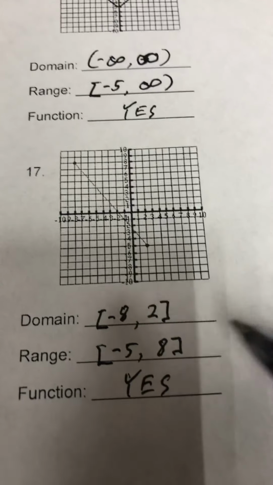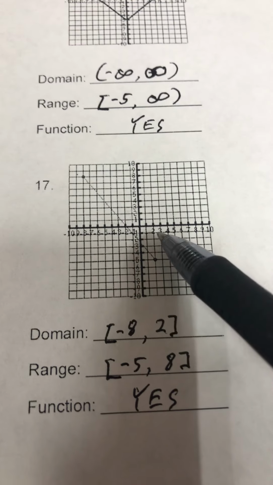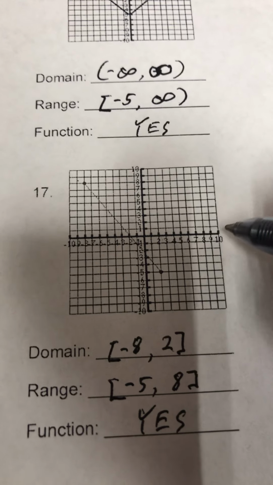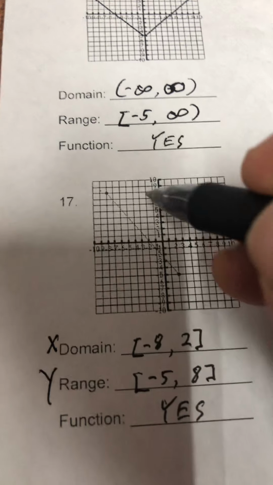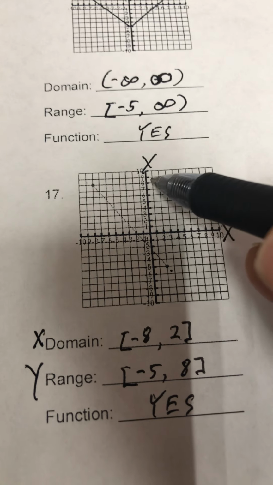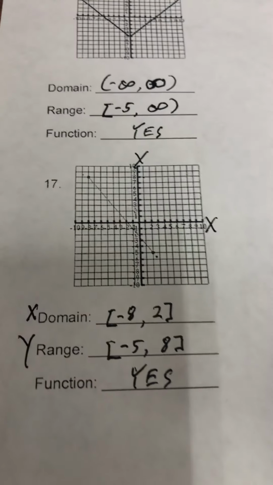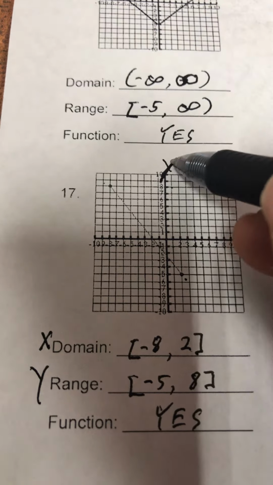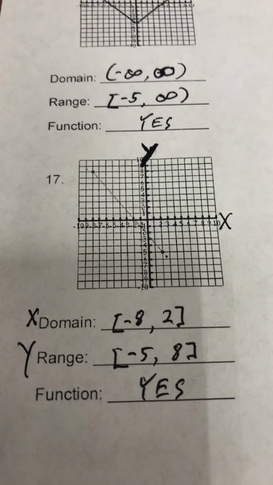Number 17, it starts at -8 in the domain, and it ends at 2 in the domain, which is, remember, the x values. The y values start at -5, and it goes up to 8. So it starts at -5, goes up to 8. Yes, it is a function. Y, it's supposed to be a y. It's an ugly y. Okay. Yes, it's a function.